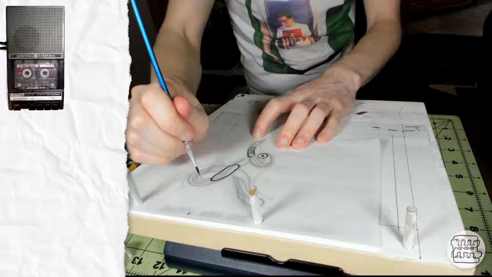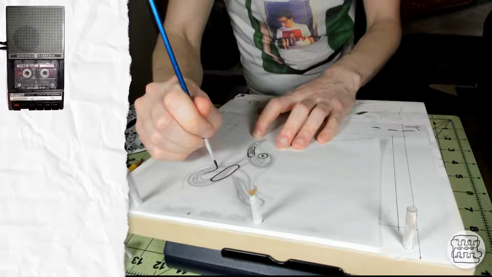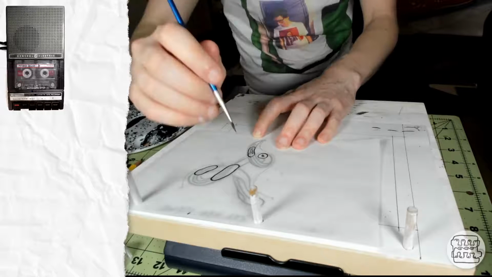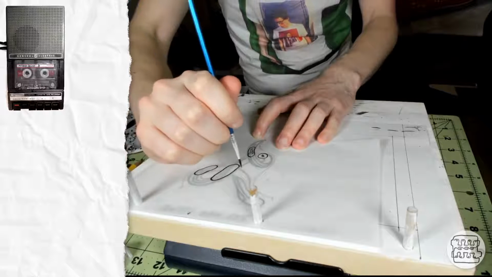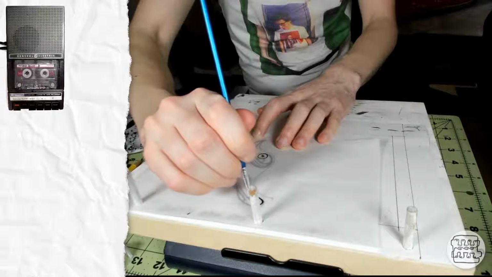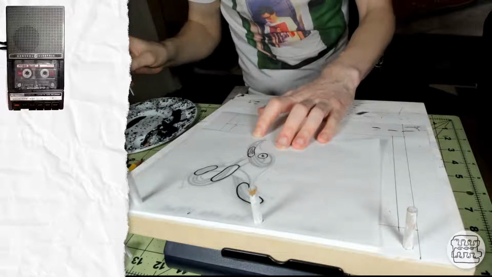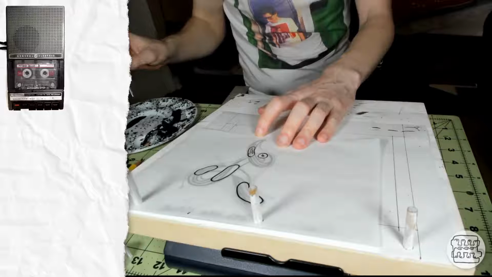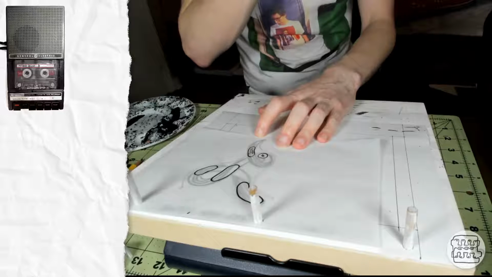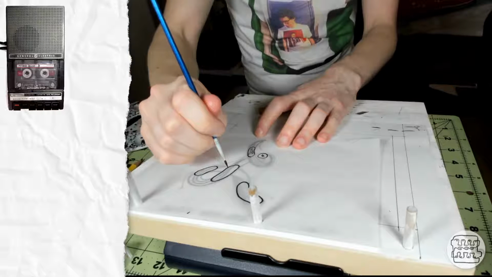Eight frames to get it here. Here. So this is looking like this.